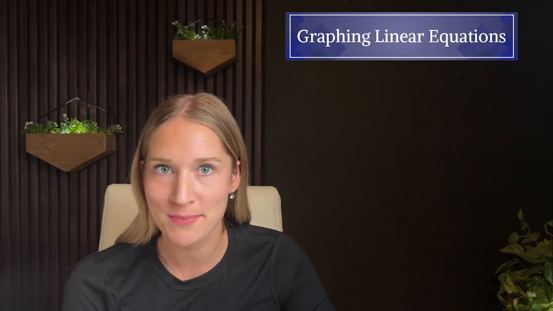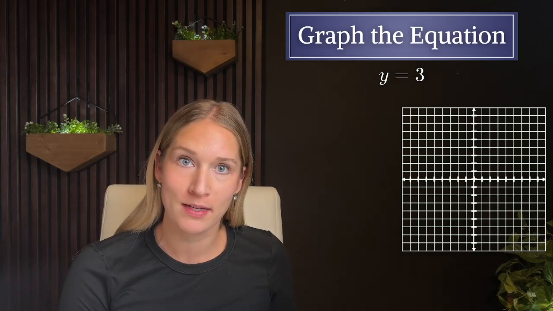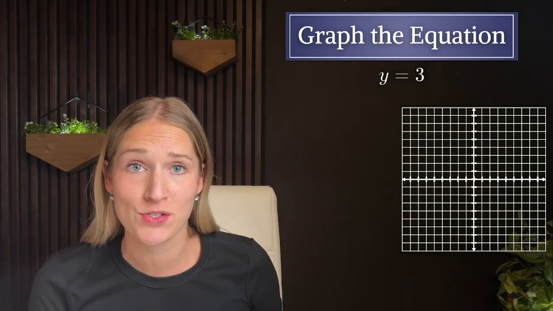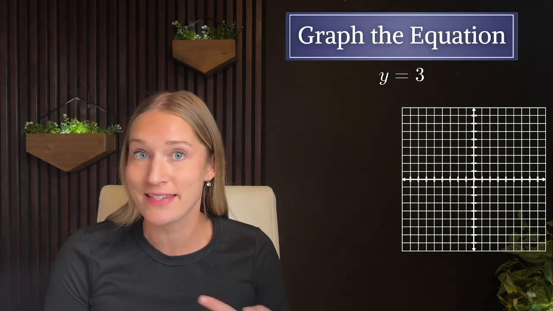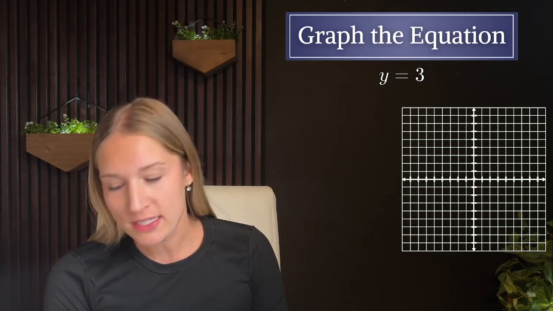Let's talk about graphing some special cases of linear equations. So for example, how do you graph something like y equals 3? There's no x even in the equation, so how do we put this on a coordinate plane that has x and y? Well, let's talk about it as if it were in a table of values.